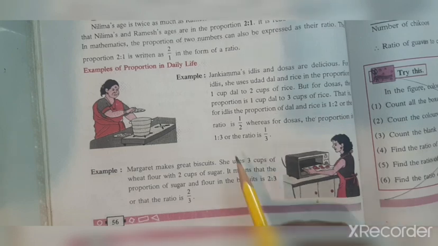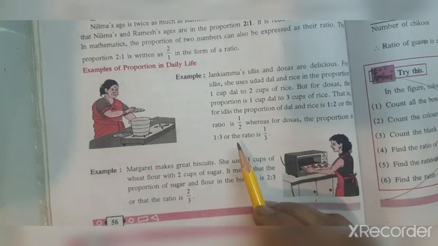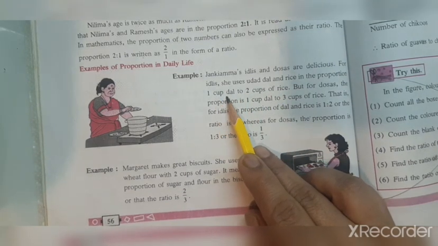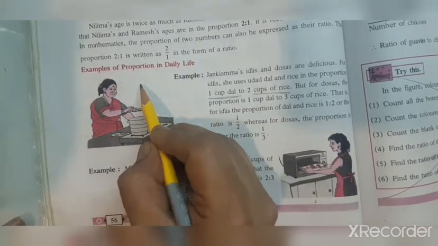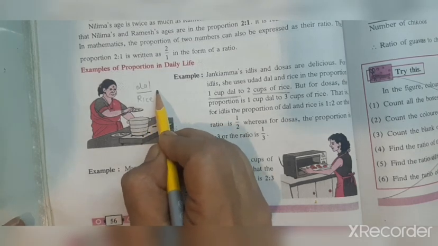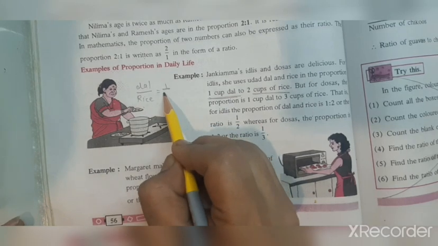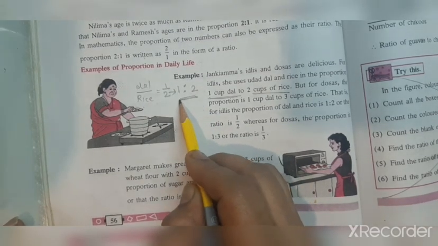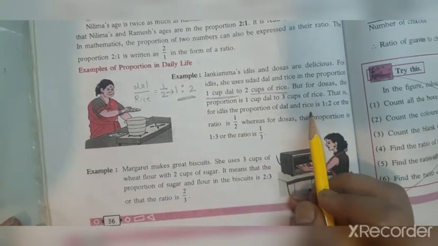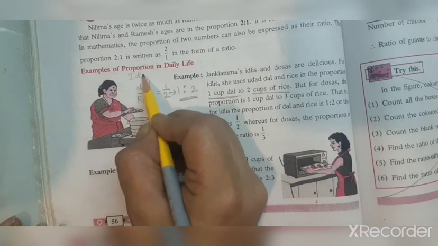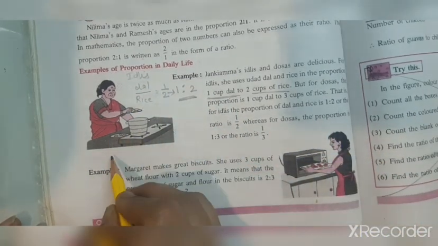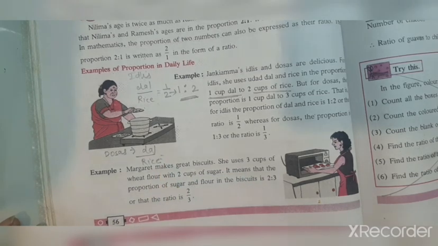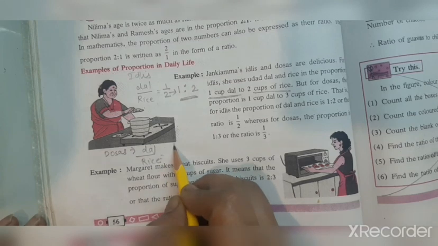Clear? Now when this lady is making idlis and dosas, she has some proportion for rice and dal. For example, when she's making idlis, she's taking 1 cup of dal and she's taking 2 cups of rice. So her proportion for dal and rice is 1/2, which is written as 1:2. As I said, it is read as 1 is to 2. Clear? And when she's making dosas, she's taking the same things, dal and rice, but with the proportion 1 cup is to 3 cups.